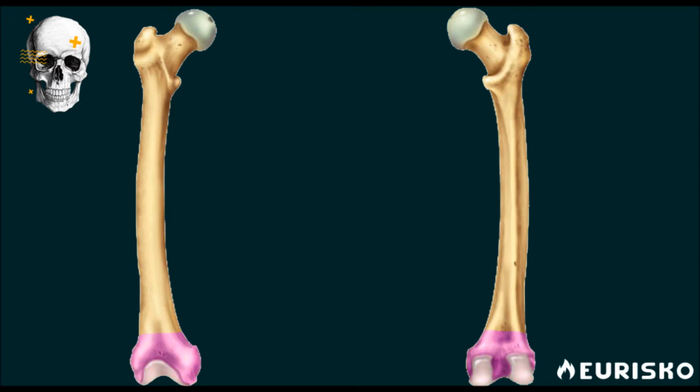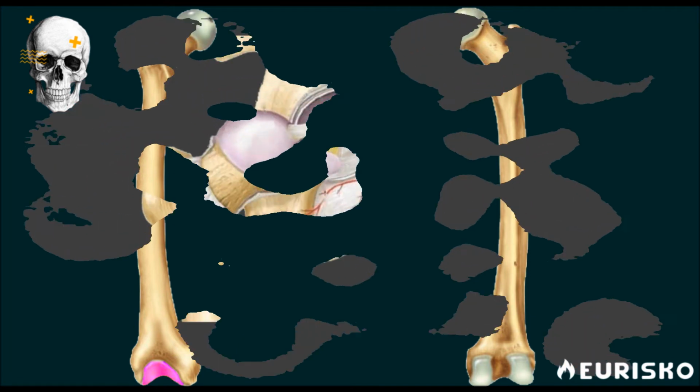Distal epiphysis composed of lateral epicondyle and medial epicondyle, lateral condyle and medial condyle, participating in the formation of the knee. An intercondylar fossa is situated between condyles on the posterior surface, while the patellar groove is located on the anterior surface just between the epicondyles.